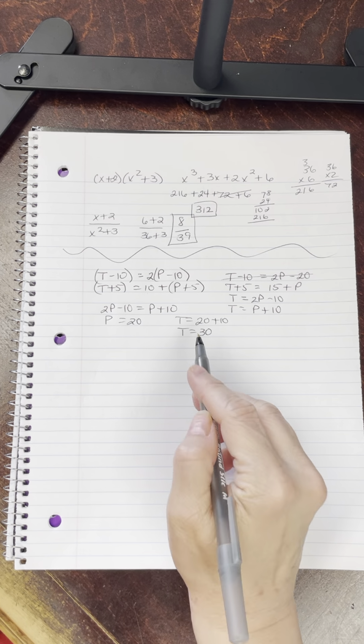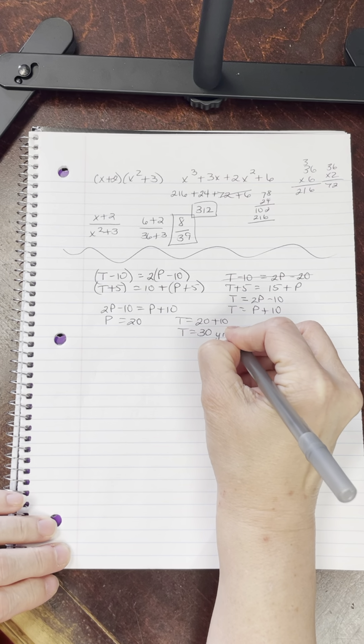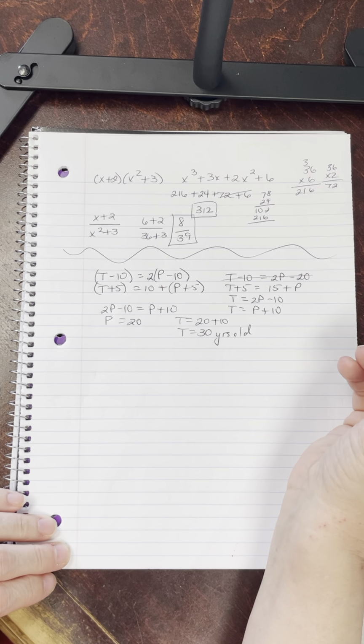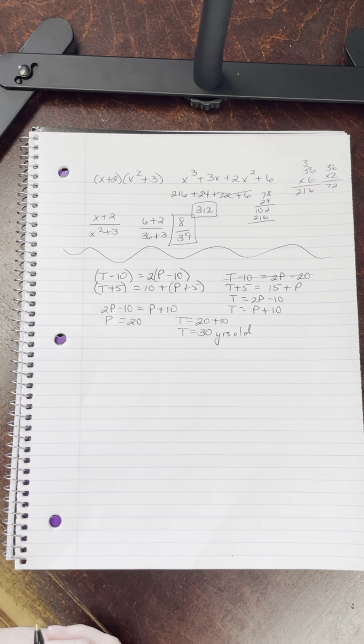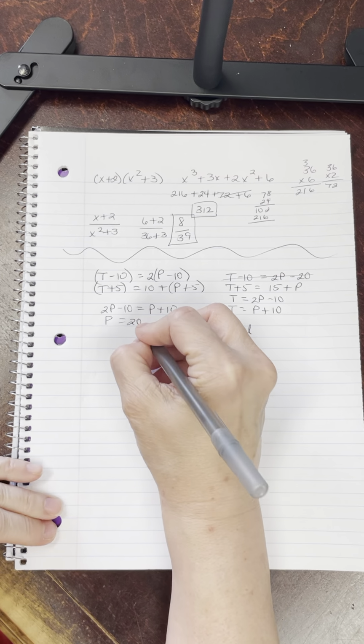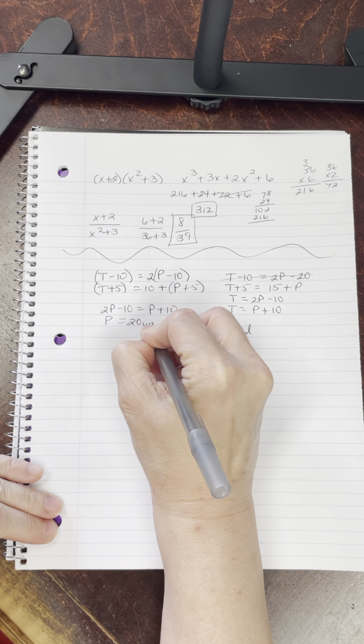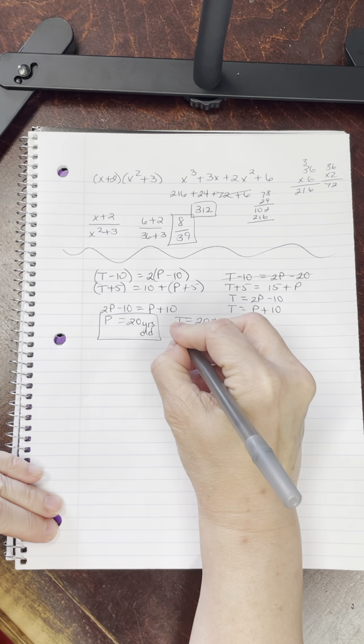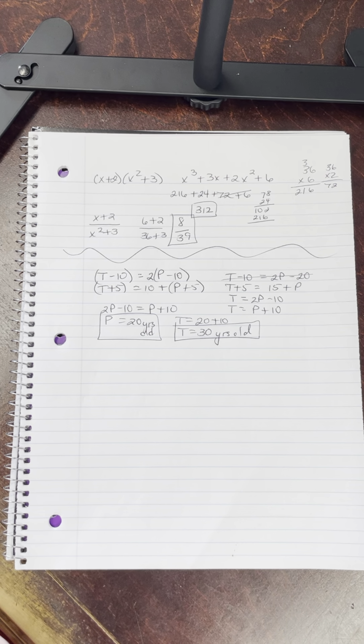Yes, okay, so Thomas's age now is 30 years old, and because this is a word problem, I definitely want to put some words with it as its label. And it does, in the question, ask how old are both people, so I do need Patricia is 20 years old as one answer, and Thomas is 30 years old for the other.